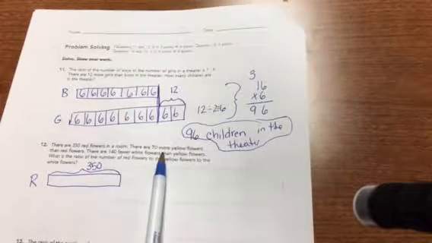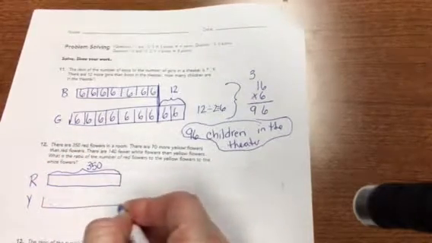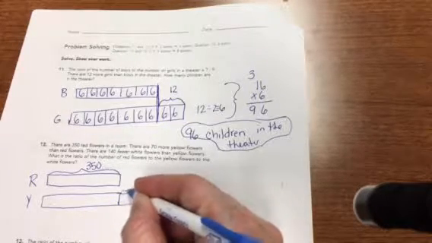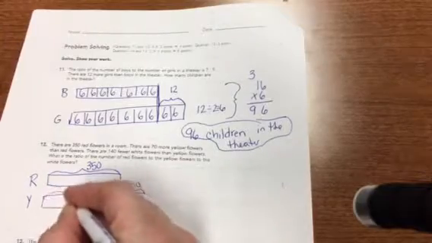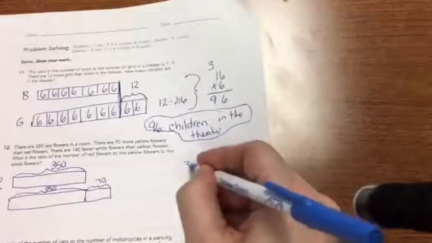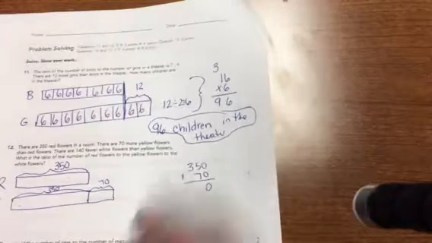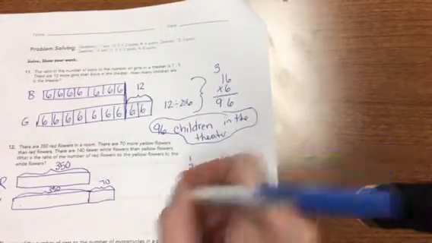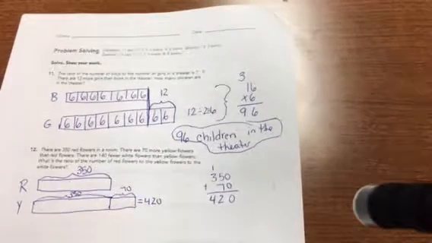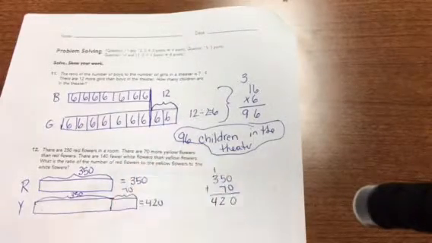It says there are 70 more yellow than red. So I'm going to take my yellow. I'm going to start with 350, but I'm going to add on 70 more. I'm going to do the math over here. So we get 0. 7 and 5 is 12. So I know that there are, I'm going to write an equal sign off to the side because I'm kind of running out of room, 420 yellow. We already determined that there's 350 red.